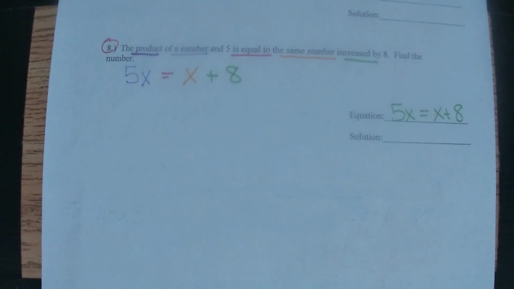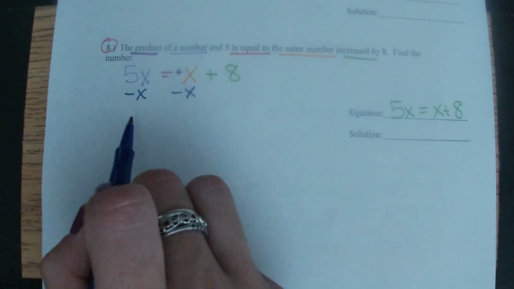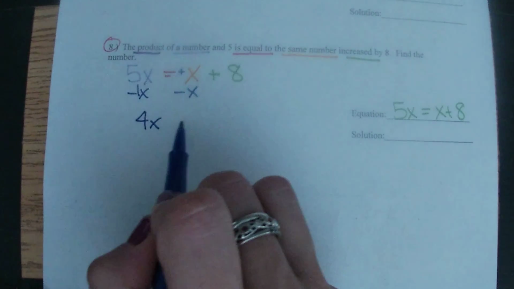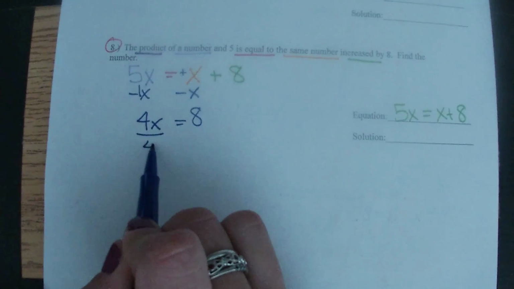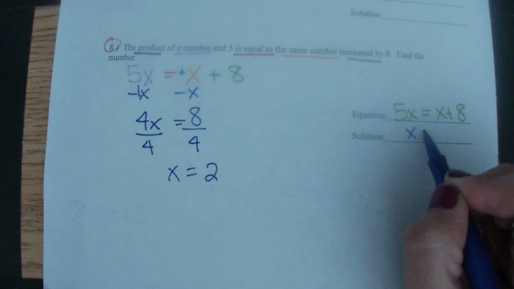Okay, if we want to solve this, our variables are on opposite sides of the equal sign, so we'll have to get them together on the same side. So if this was a positive x, I'm going to subtract x. So that's really a 1x. So 5x minus 1x is 4x. And then we'll undo multiplication with division. And we will get x equals 2.